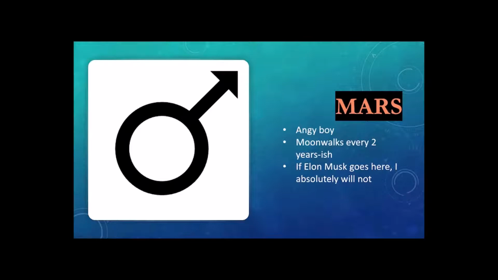Mars, this is Mars, pointy boy, angry boy. Mars takes about 2 years to go around the entire zodiac. It normally spends about 6-ish weeks, like a month and a half, in a sign. But along with its 2 years to go around the entirety of the zodiac wheel, it also retrogrades. It retrogrades every 2 years. And so even though it might usually go through a sign in about 6 weeks, when it's retrograding through a sign, it's there a long time.